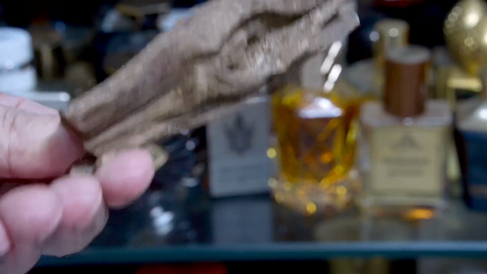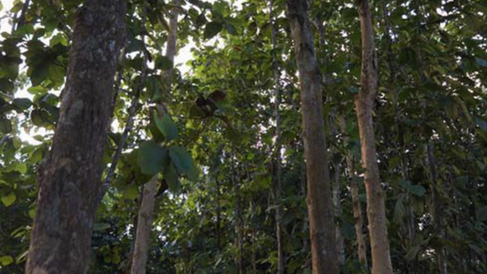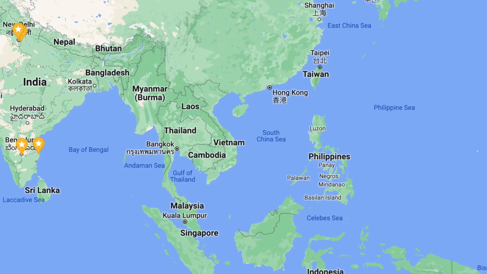So let's start with first question. Now the first question which I asked myself was, what is oud? Now oud is a formation of a fragrant resin in Aquilaria tree. Now about 19 species of these Aquilaria trees are found all over the world. They are found in South Asia, Southeast Asia, Sri Lanka. So they are only found in these particular regions, even South China also.